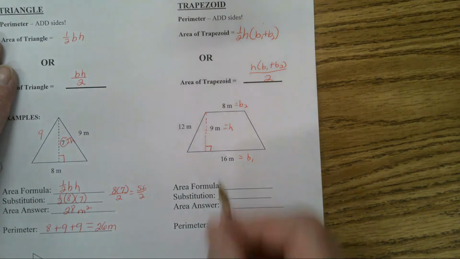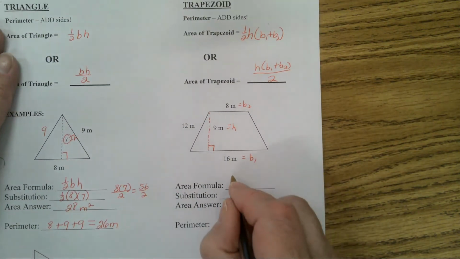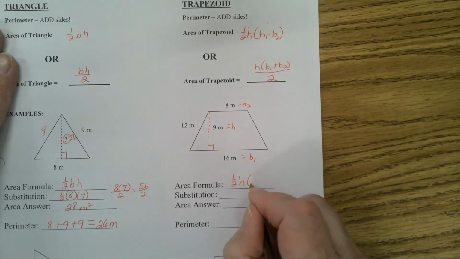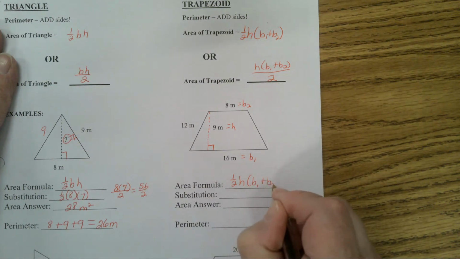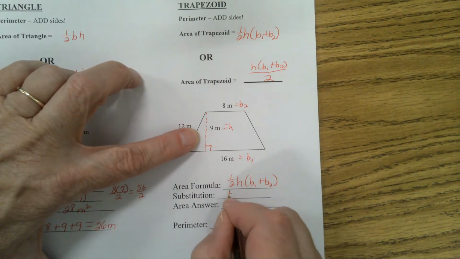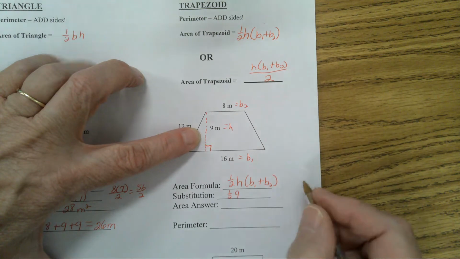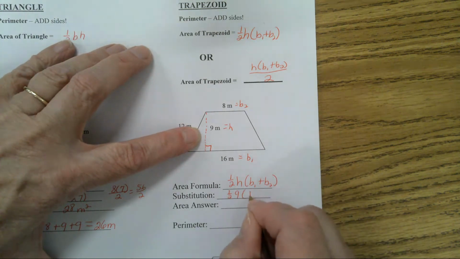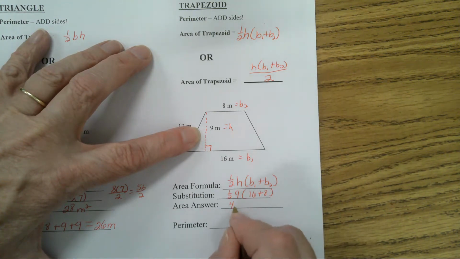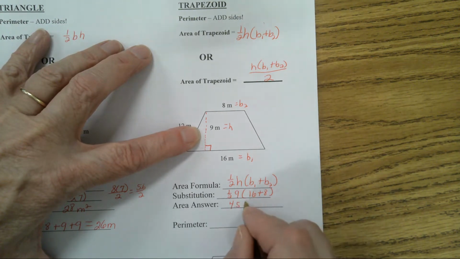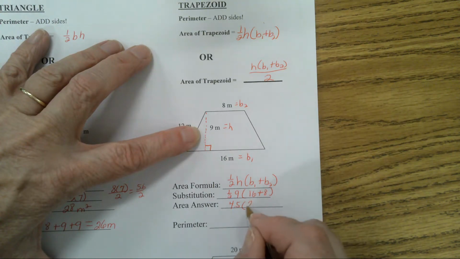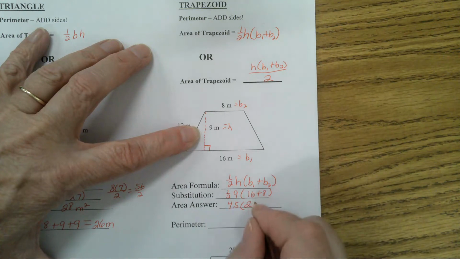So the formula for this one, 1/2 times the height times B1 plus B2. Substitution. Half of 9, which is 4.5, times 16 plus 8. So I'm going to have 4.5 times 16 plus 8 is going to be, what, 24?